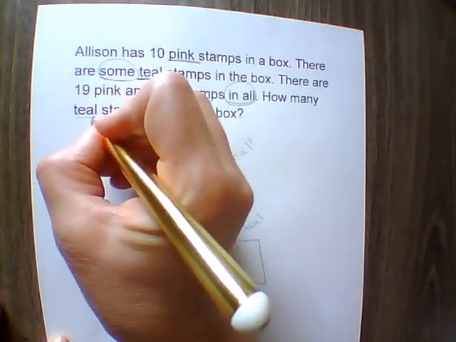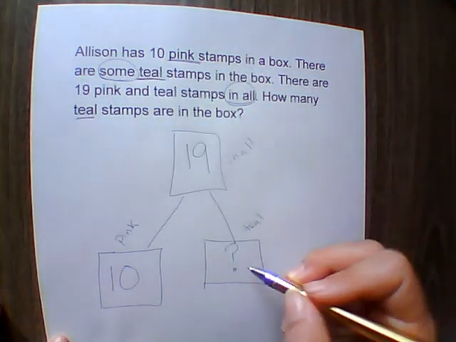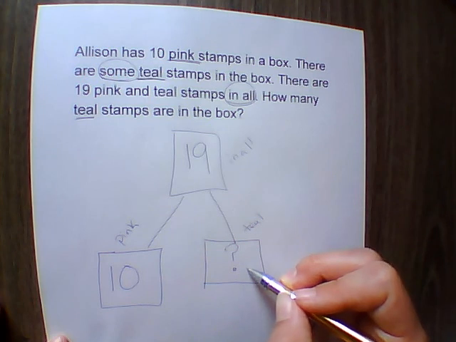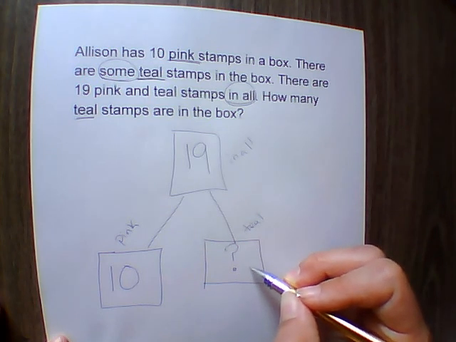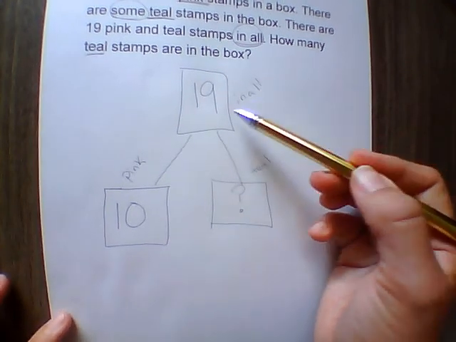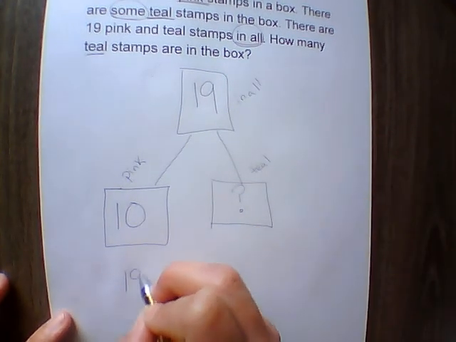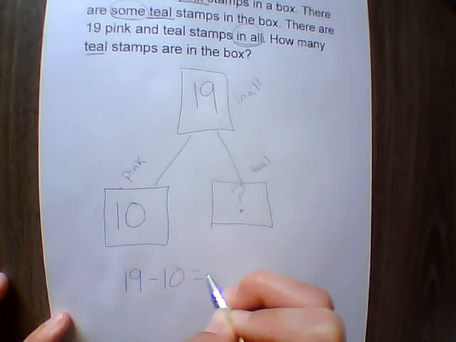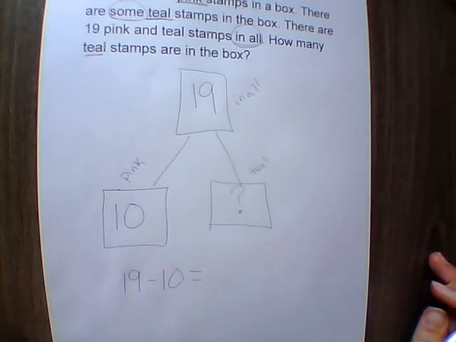So it's asking us about those teal stamps again. And guess what? That's where our question mark is. So we have it set up correctly. Great job. Let's continue and set up our equation now. So we're going to do our 19 minus 10. So if you don't have that down yet, do that and then solve that. Go.